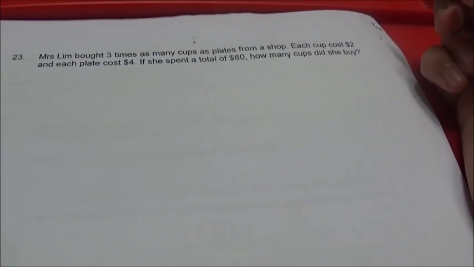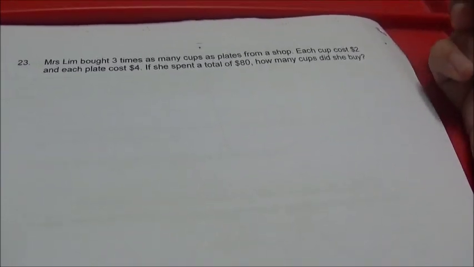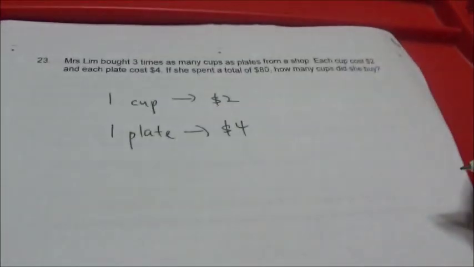Mrs. Lim bought 3 times as many cups as plates from a shop. Each cup costs $2 and each plate costs $4. Okay, so for 1 cup, it will cost me $2. 1 plate cost me $4. Alright.